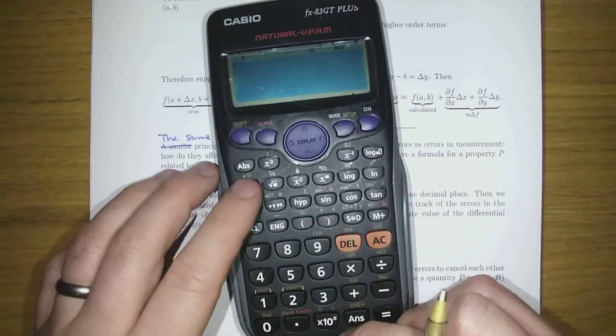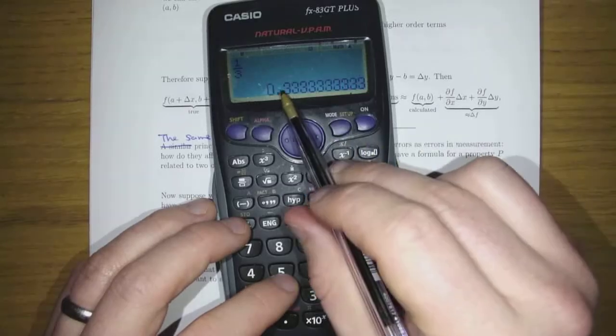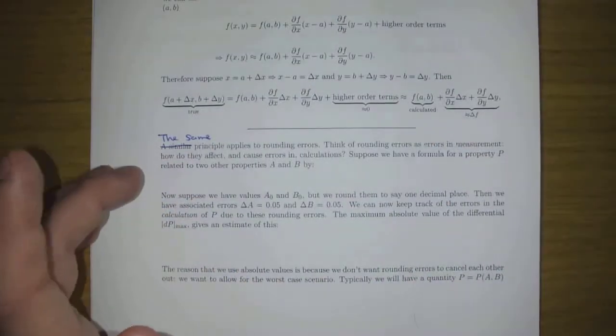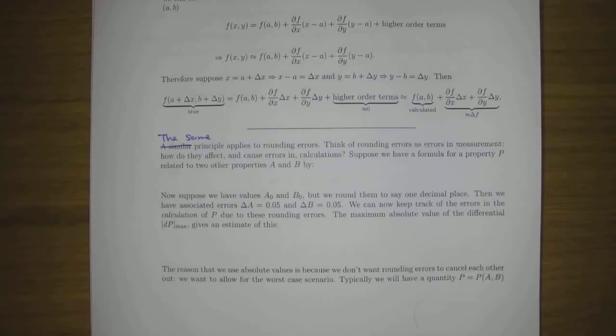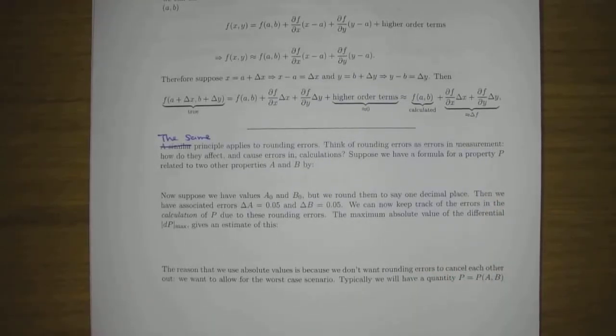Now, why is the calculator given this? Some people don't seem to notice this. Press it again, it's loads of threes going on forever and ever. So if you use 0.33 instead of 1/3, it's a measurement error, essentially. So think of rounding errors as errors in measurement. How do they affect or cause errors in calculation?